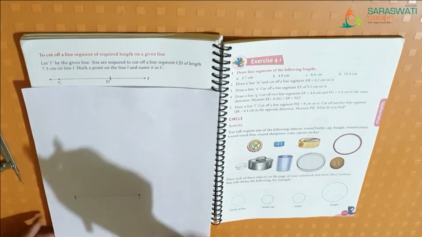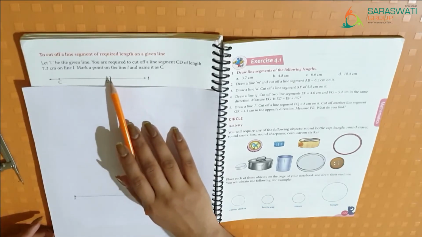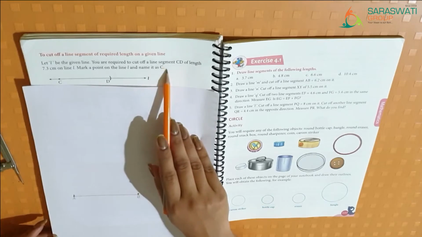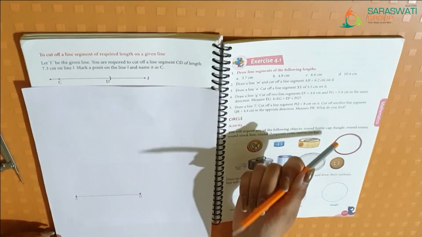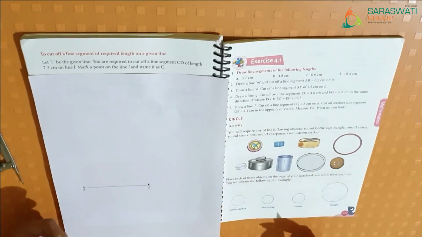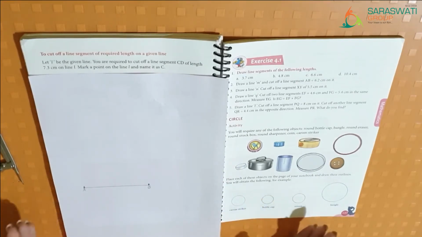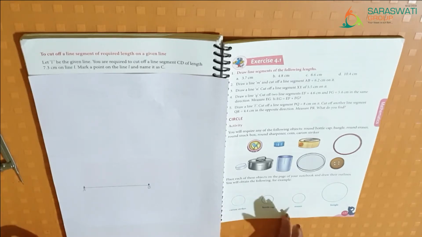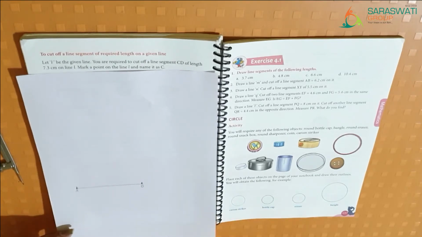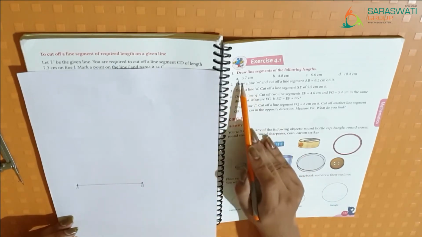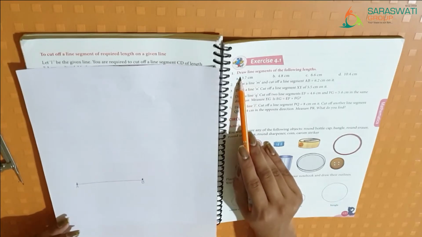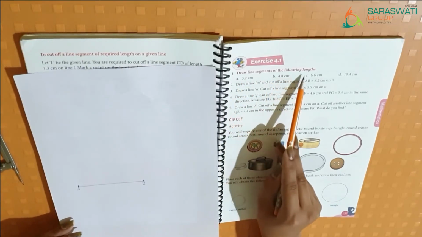So the next is to cut off a line segment of required length on a given line. But before moving to that topic, let us revise this topic with some of the examples. अब ये line segment जो construction of line segment वाला topic है, first of all we are going to revise that only with 3 or 4 examples, right? So we will take the examples from your exercise only. So here in your question number 1 it is written, draw line segments of the following length.